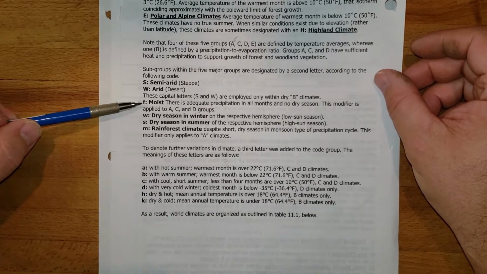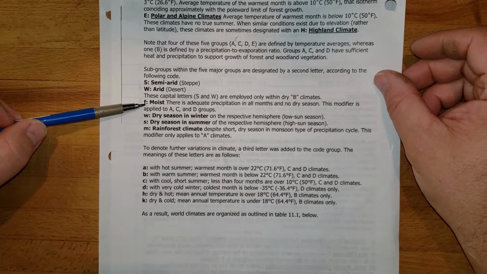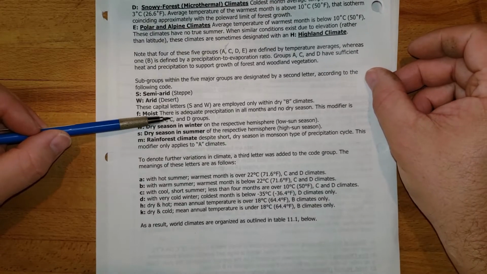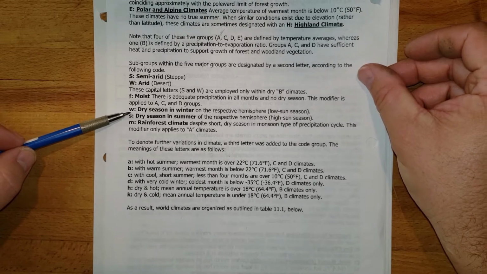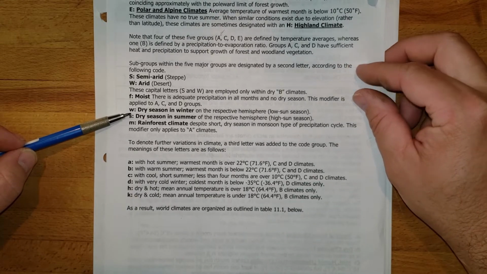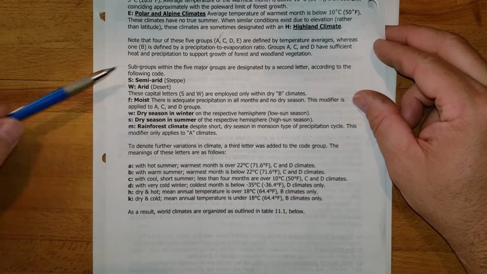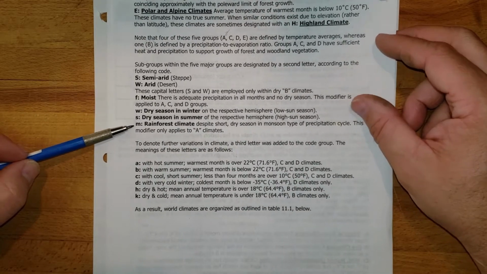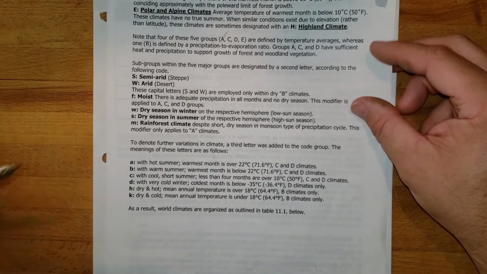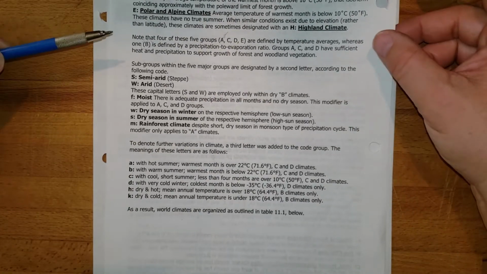For our A, B, C, some of those other climates, we get other subcategories as well. They're always moist. There's always a lot of precipitation. There's no dry season, though that would be for the A or the C or the D groups. If it were dry in the winter, and this is again for those different groups, then it would be a W. If it's dry in the summer, then it would have a little S. If it's a rainforest, then it would be an M. Then there's like a third little letter that we can get in.